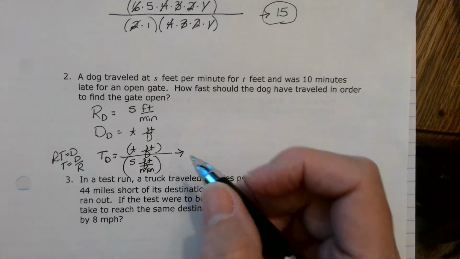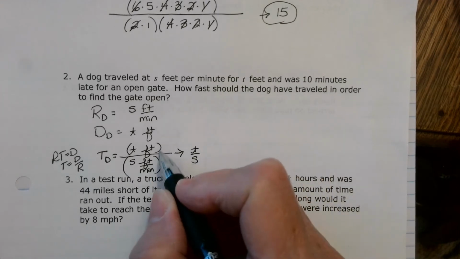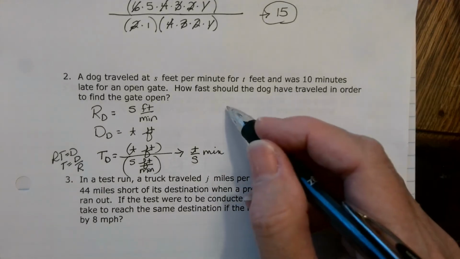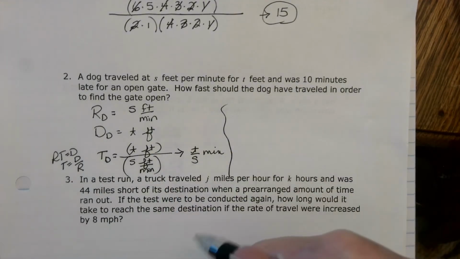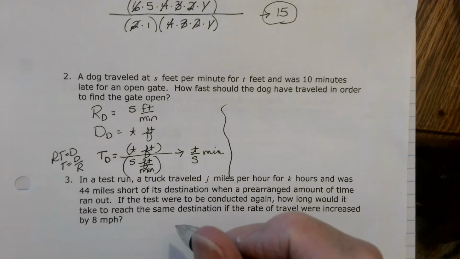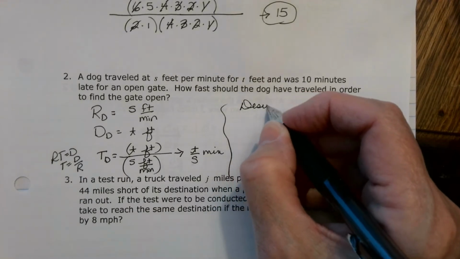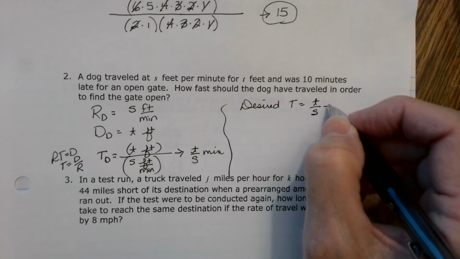And so that ends up being T over S. This flips, the feet cancel, and I get minutes. So they gave you these two and you calculated that one. Now they tell you that he was 10 minutes late. So my desired time would be what it was minus 10.